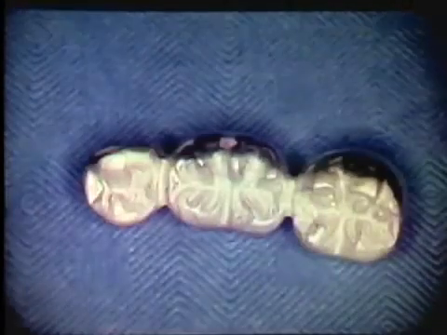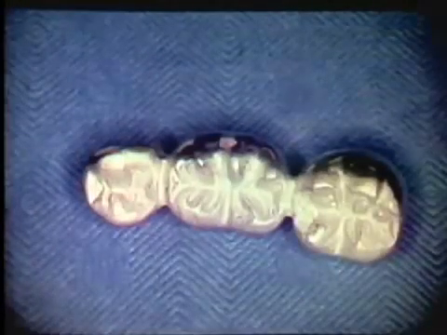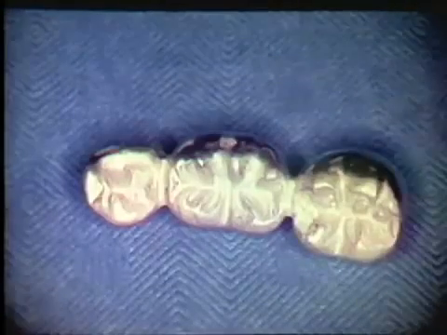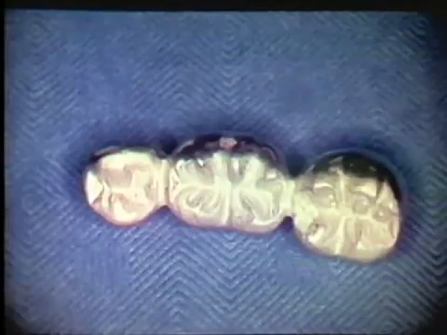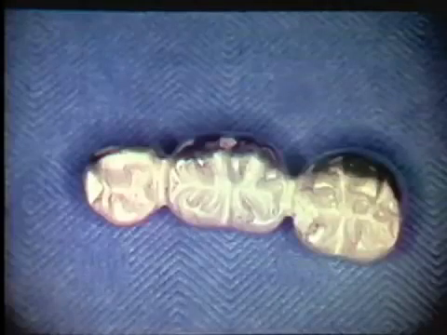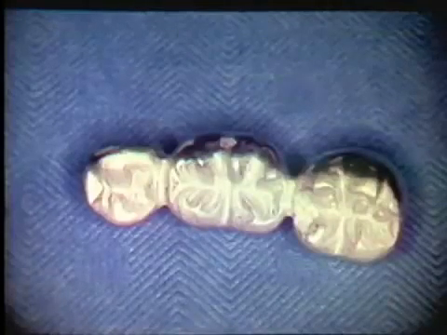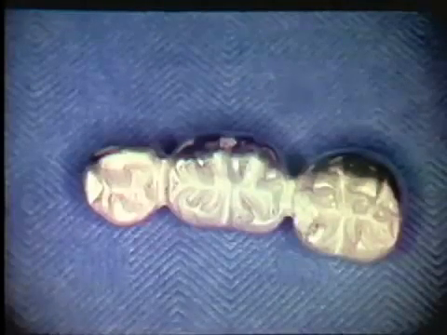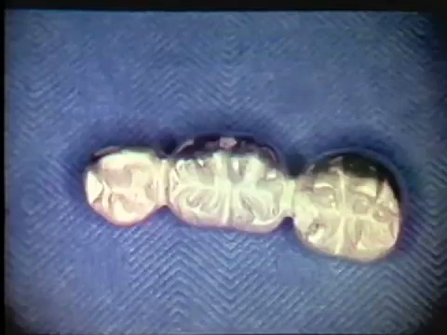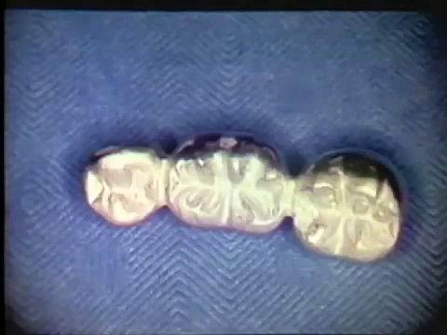This is an example of a bridge that has not been placed in the mouth yet. A bridge, as you know, is a combination of an artificial tooth or a pontic, which is the middle part of this restoration, and then the abutments, those that are attached to the natural teeth, as either full crowns or 3/4 crowns, and then support the pontic.